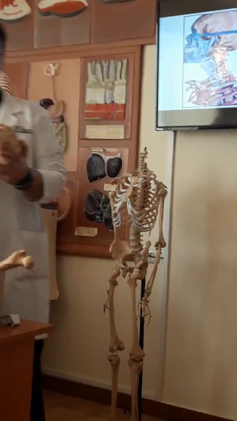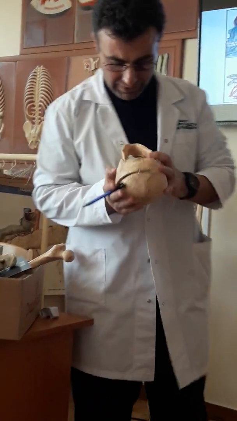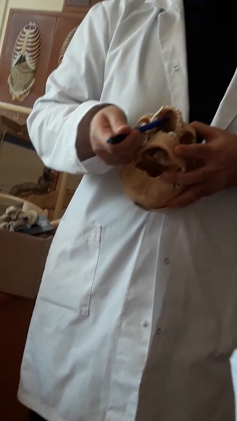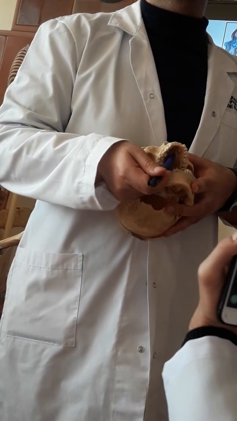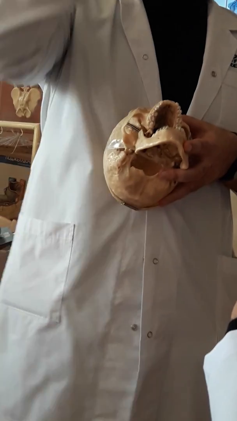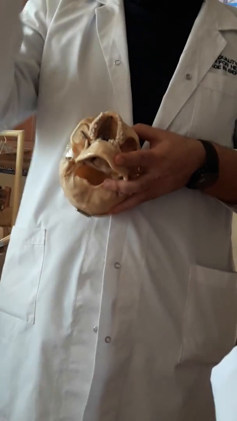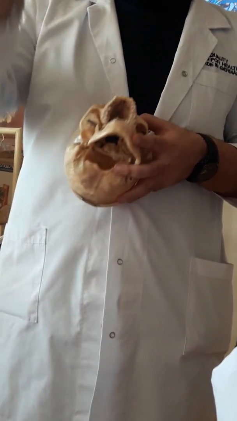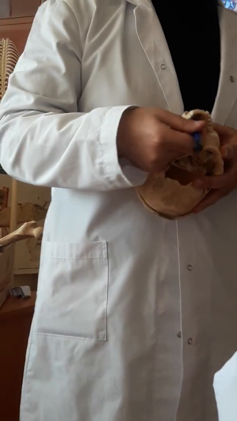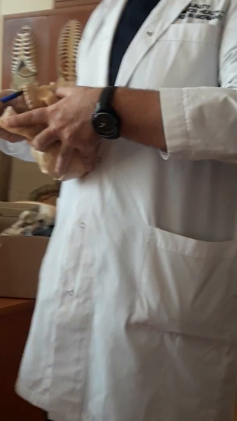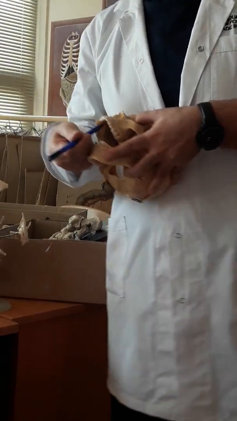Next one is the palatine bone. My friends, this is the palatine bone. Look here, please. It forms the bone wall, the upper wall of the oral cavity. If you touch the upper wall with your tongue, first of all it will be the soft palate, and deep to the soft palate will be the bony palatine. It is also double, right and left palatine bones.